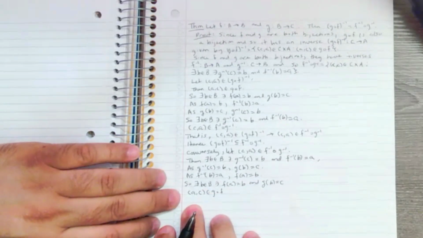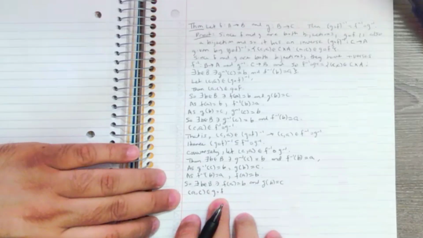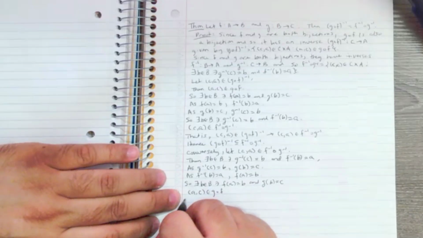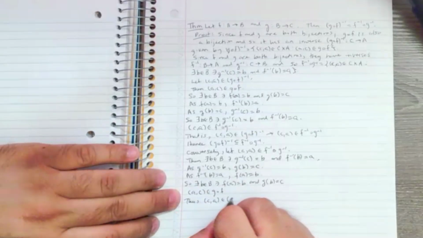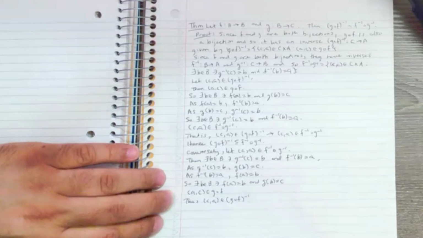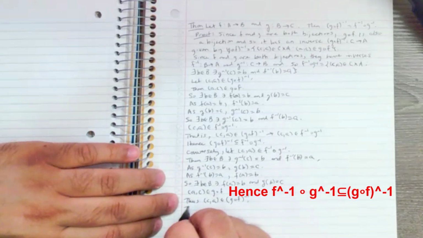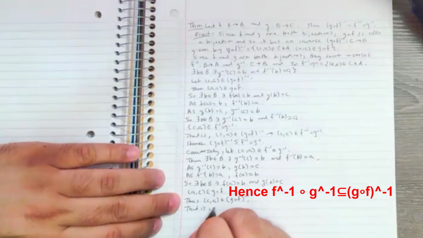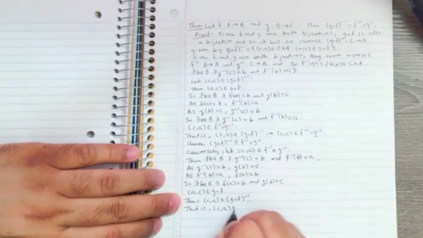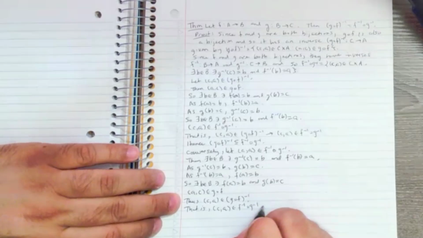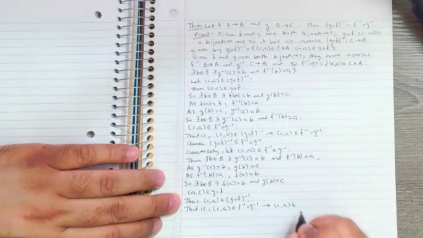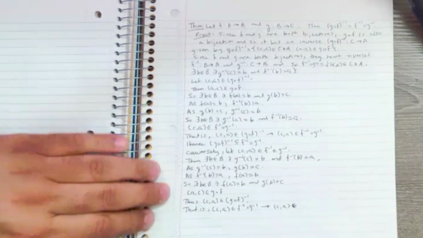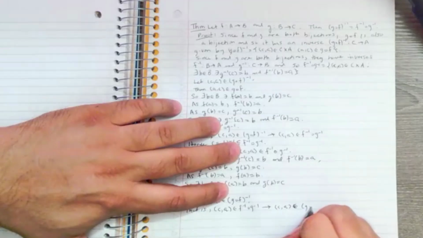And if the ordered pair (a, c) is in the composition g of f, then the ordered pair (c, a) is in the inverse of the composition g of f. That is, if the ordered pair (c, a) is in the composition f inverse of g inverse, then this implies that the ordered pair (c, a) is in the inverse of the composition g of f.